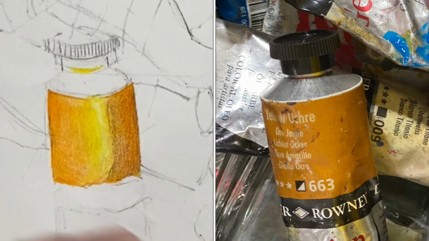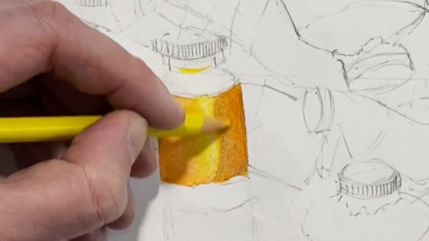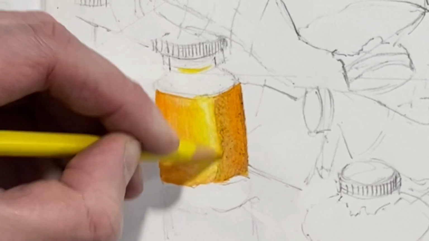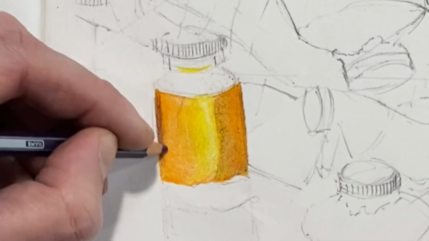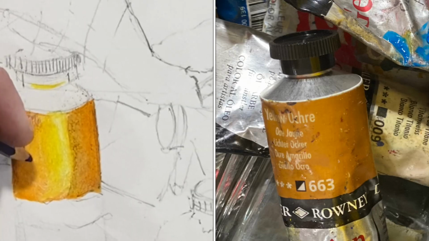And you'll find I'll go back in with the yellow or the orange just to harmonise the colour again. And that's just going to really add value to your drawing and hopefully give you some better results. So I'm just going to carry on here, and I'll speak to you when it's done.